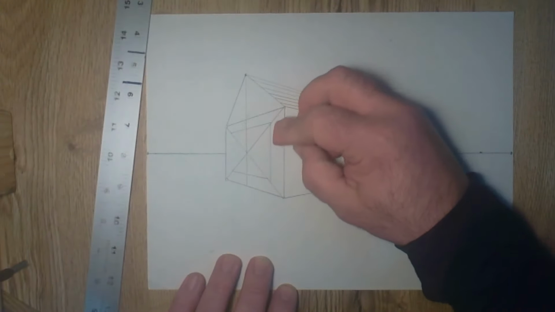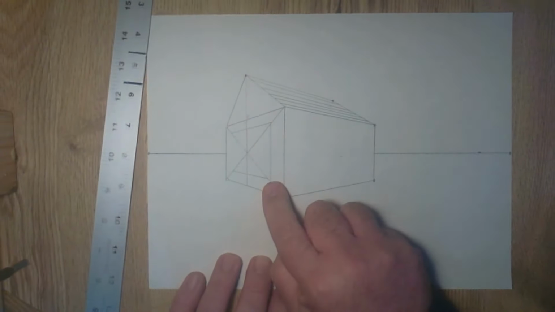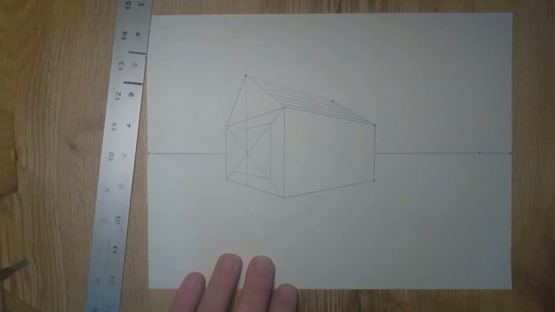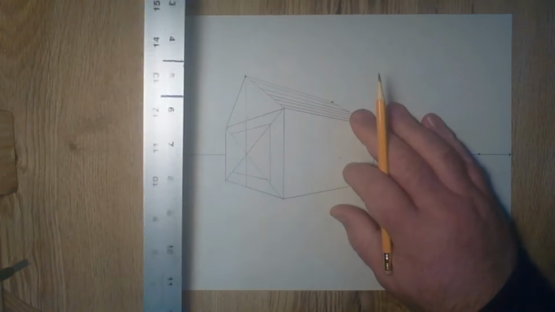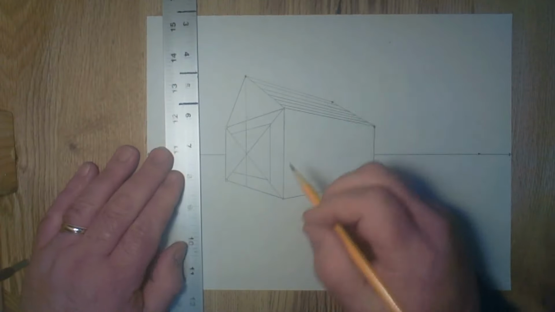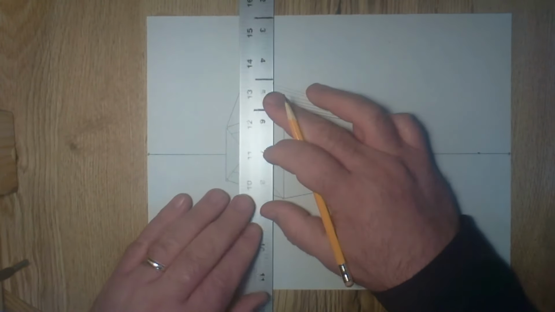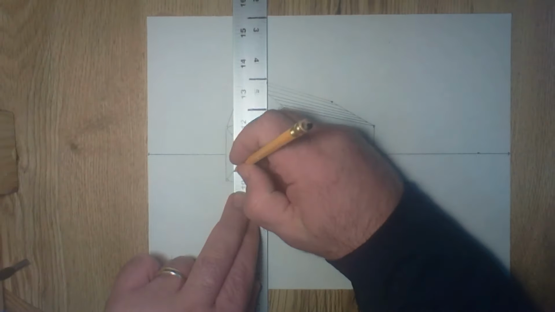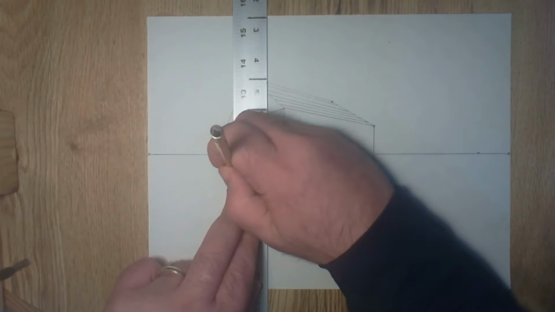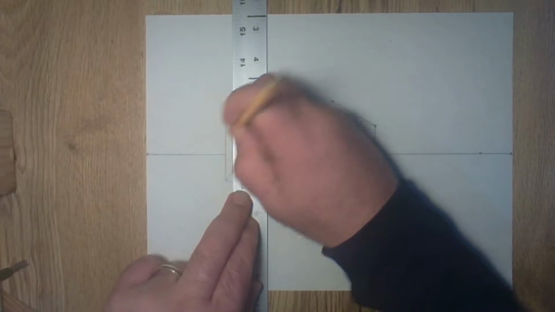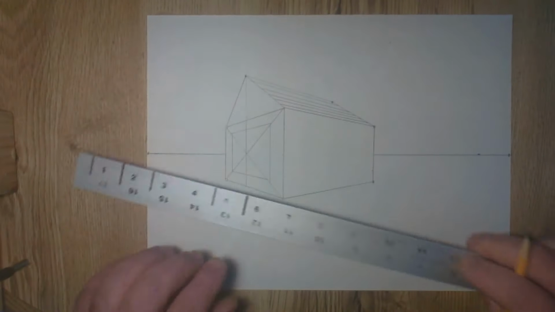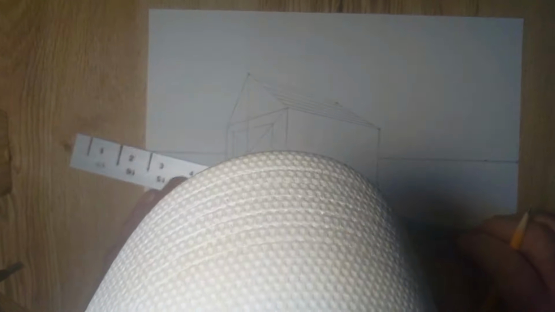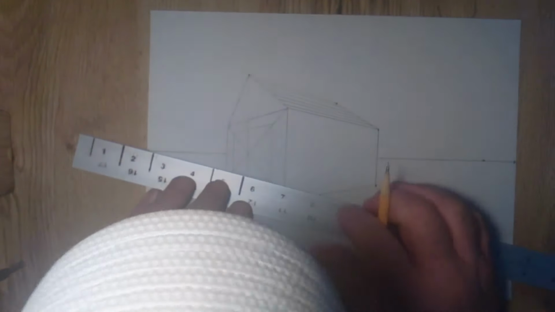And like I said, if the corners of the window don't meet up exactly like you have there, it's no big deal. We can kind of cheat a little bit on that corner. Okay, here's the other side to my window. Vertical line parallel to the edge of the house there, like so. And let me just square up this line down here.